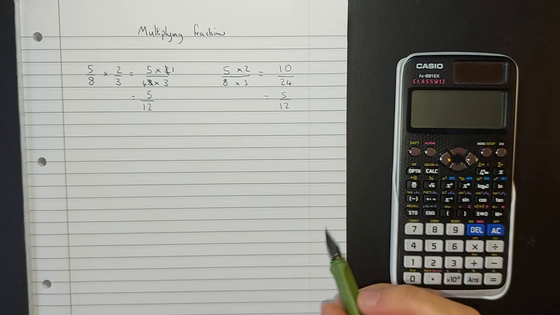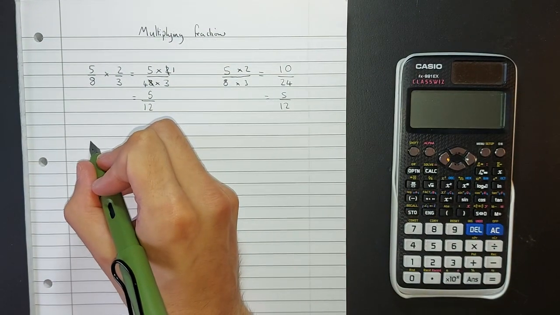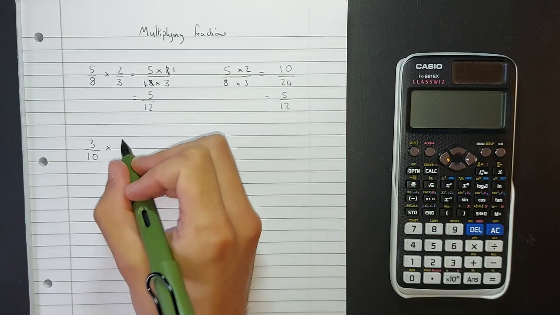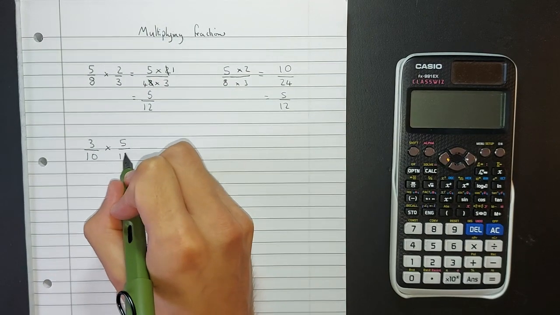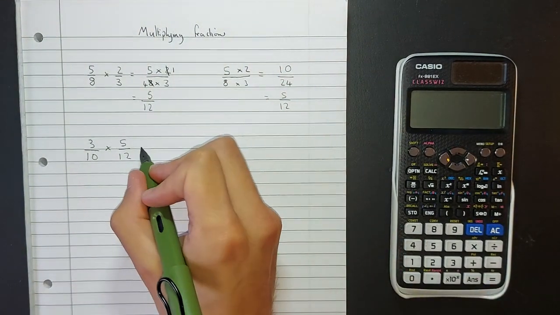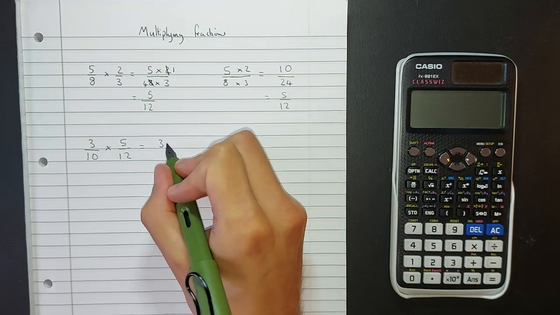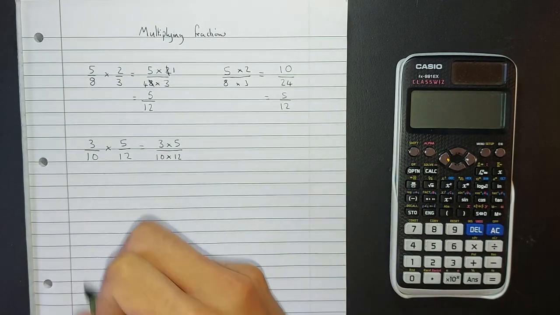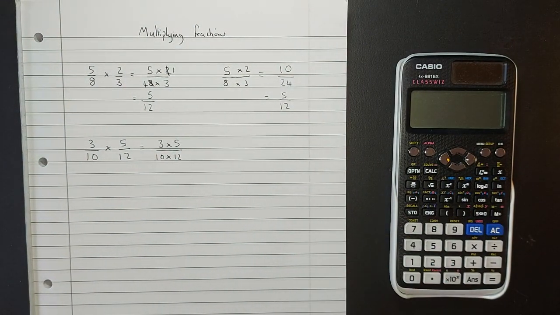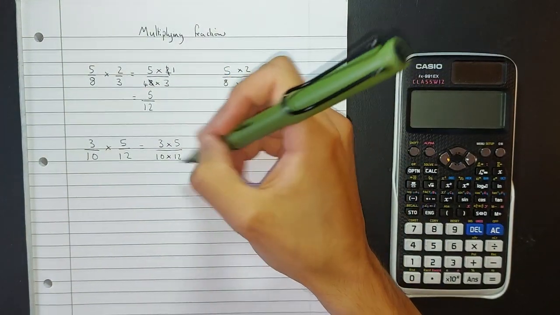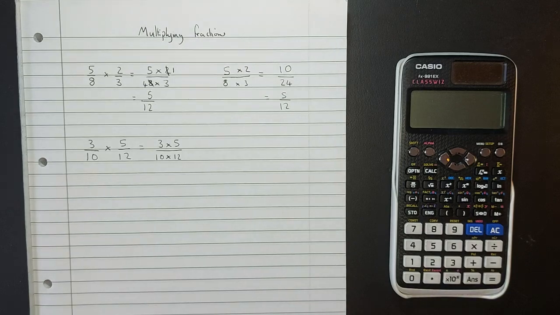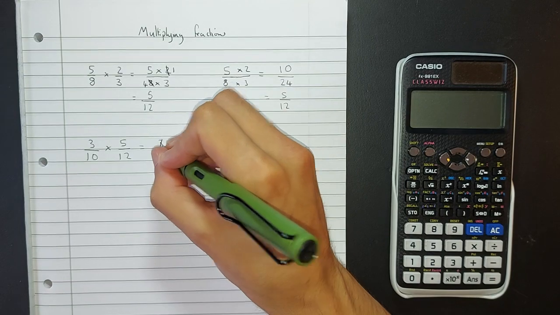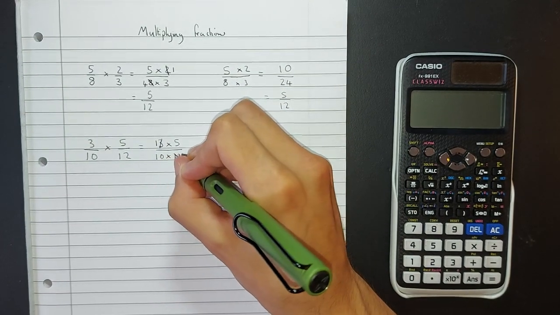All right, let's have a look at another example then. We're going to have 3/10 times 5/12. Again I can write this as 3 times 5 over 10 times 12. So straight away we've got to look for common factors at the top and bottom. Does 3 have a common factor with anything at the bottom? Yes, it's got a common factor with 12. They're both in the 3 times table. So we can divide them both by 3. 3 divided by 3 gives us 1. 12 divided by 3 gives us 4.